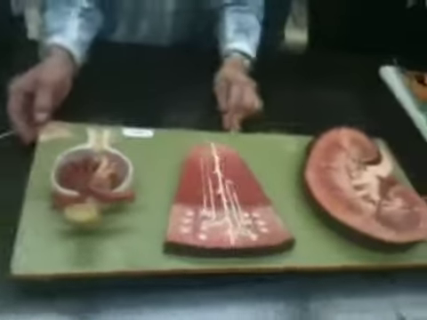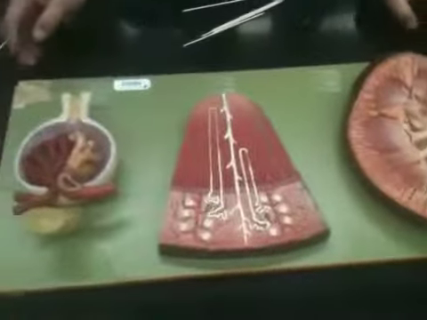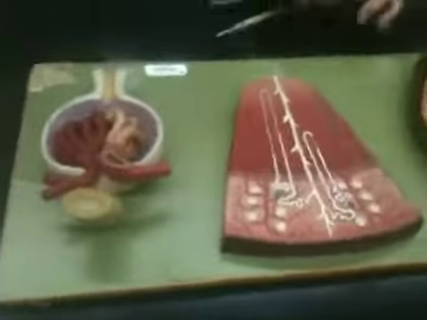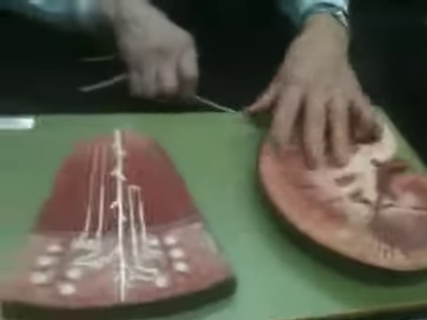Very, very well. All right? This is a Sumso model, the German model, same company. See the green base. Okay, let's see what we have. So we have now my enlarged kidney.